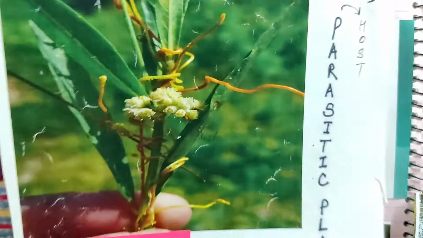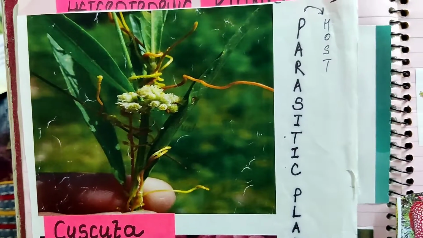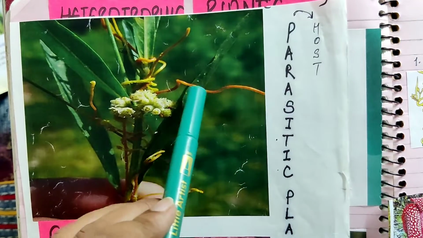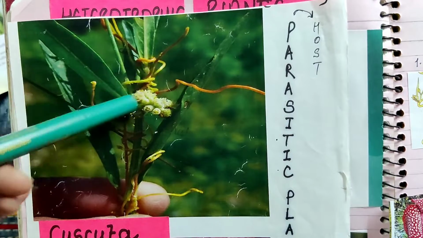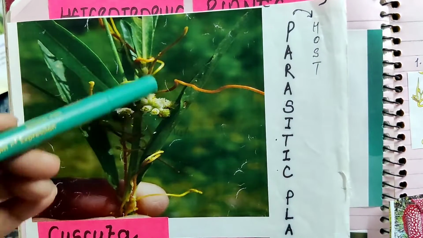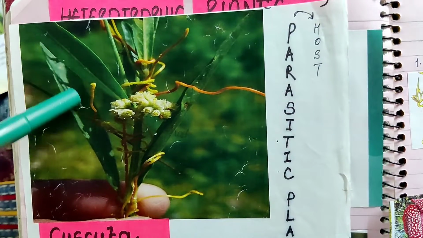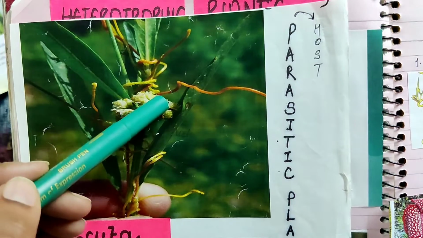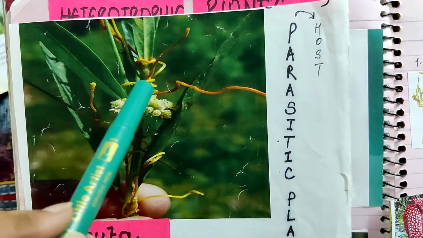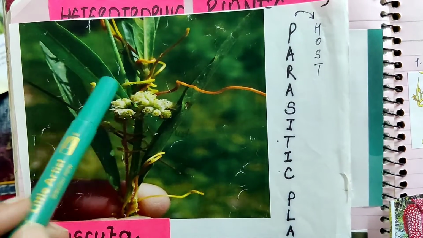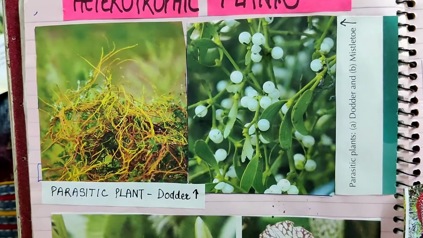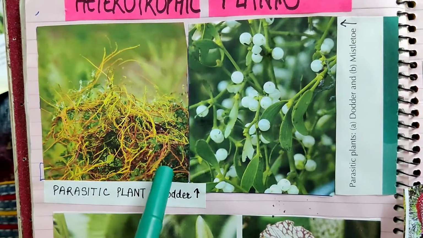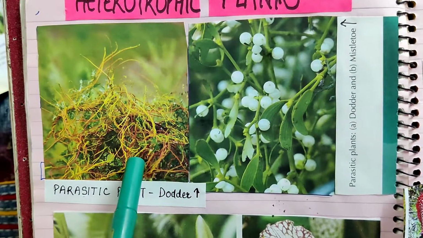In this picture, you will see there is one cuscuta, one dodder plant. It is moving around this host plant, the green plant on which it will grow, and it will derive its nutrition from the host plant. After full growth, you will see a huge bunch of cuscuta over there. This is the dodder plant.